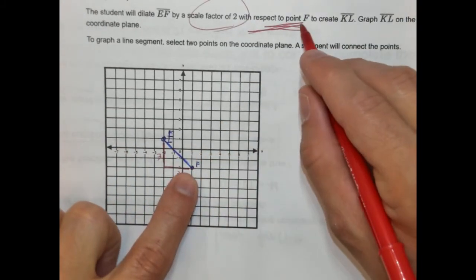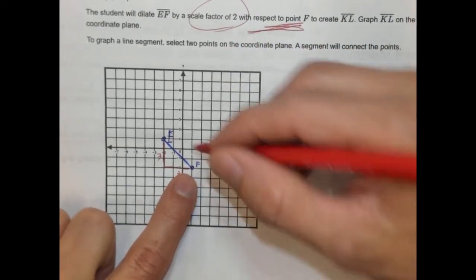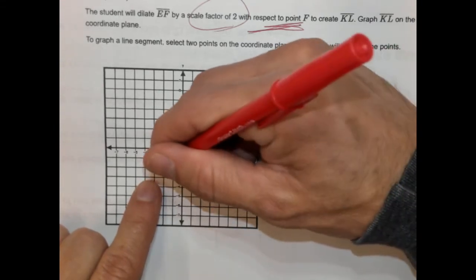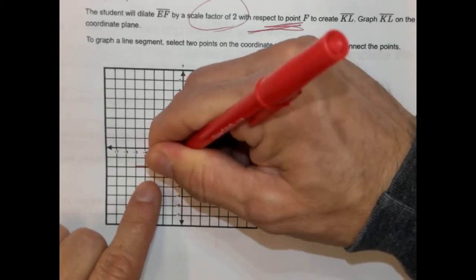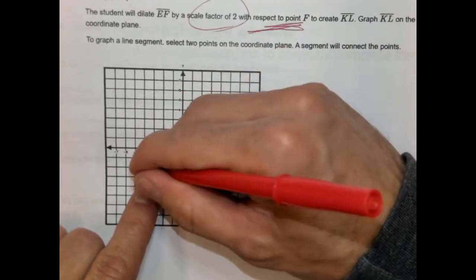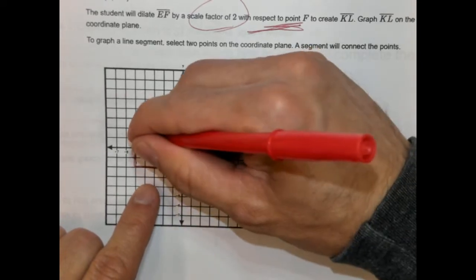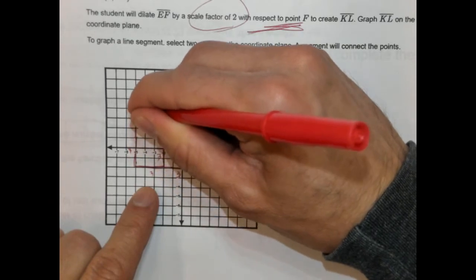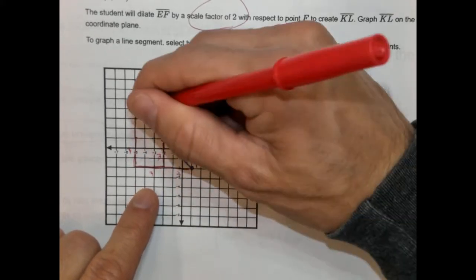Well, we know F is staying right where it is because it says with respect to point F. So let's multiply this by 2. So instead of 3, we're going to go 6, right? So we're going to go the first 3, that's the first 3, and we're going to go 3 more. So 1, 2, 3. And that's where we're going to end up.